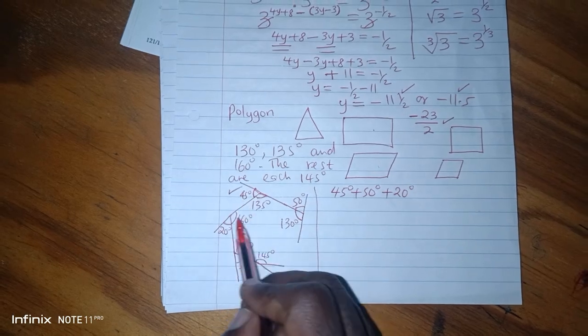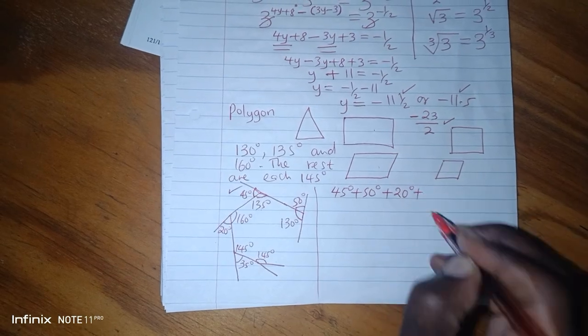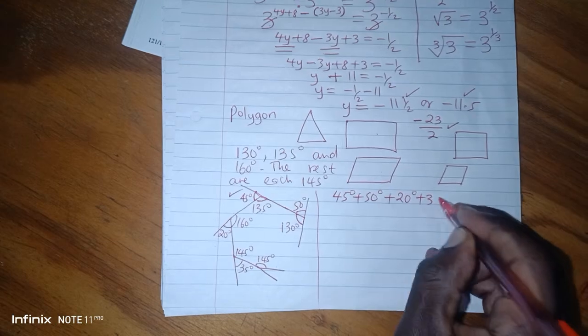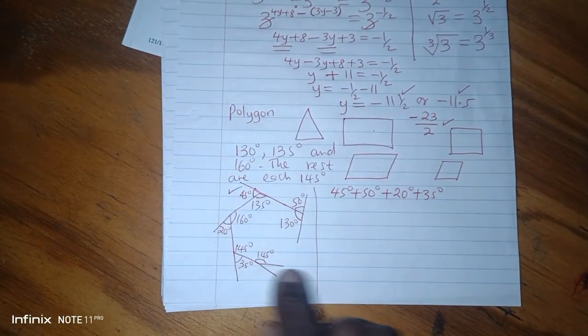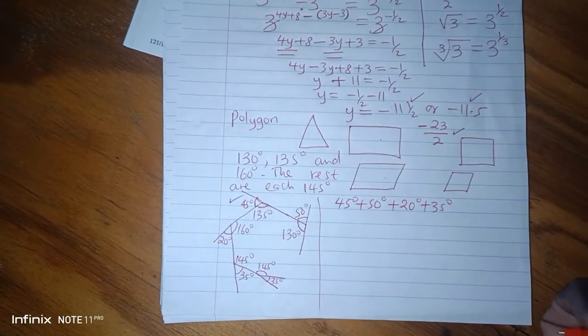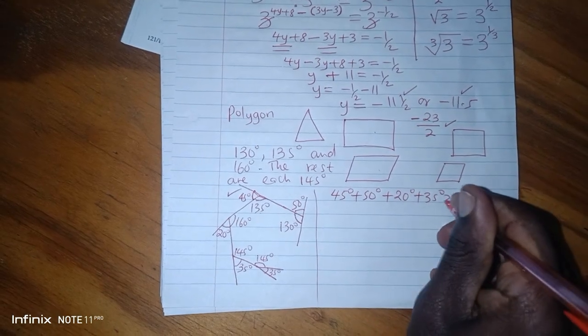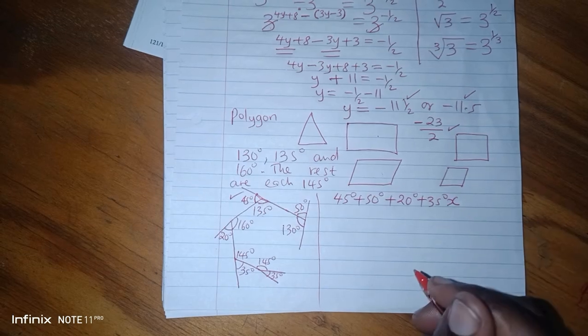So supplementary angles add up to 180. They must lie on a straight line, that is. So then next is 35. But we do not know how many 35s we have, because we have this 35, we have another 35 here, and other 35 degrees as exterior angles. So I can say 35 degrees, but you can have x of them, which are not known to us.